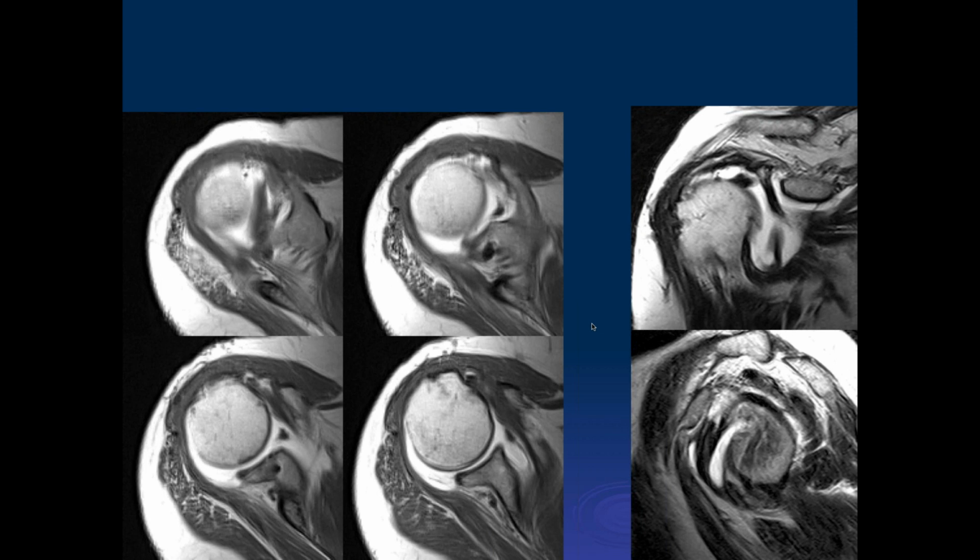Let me ask you, what do you think of this case? It has a lot of images here, but what we're really looking at is what's happening in this area of the anterior labrum. Okay, so it looks like the anterior labrum's absent. Don't really see much of an anterior labrum.